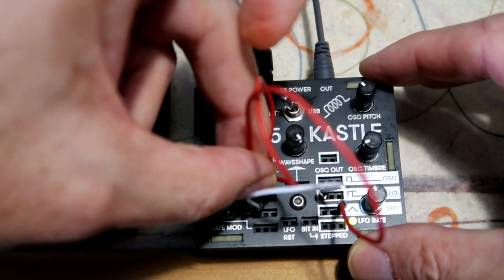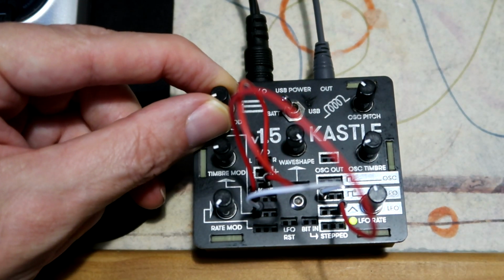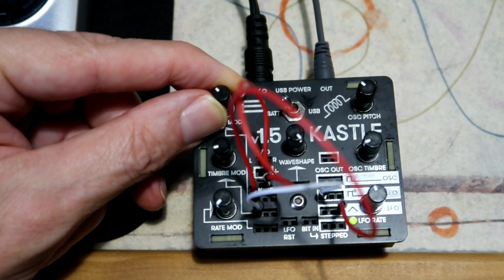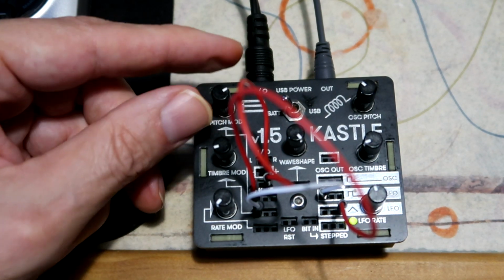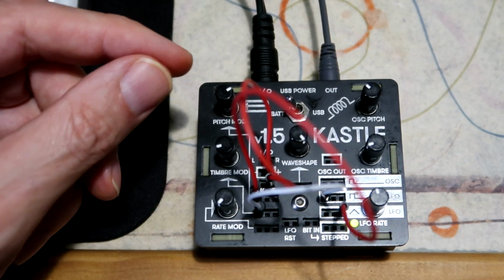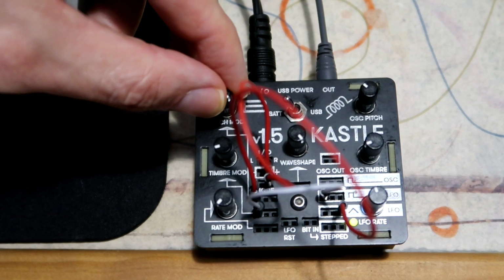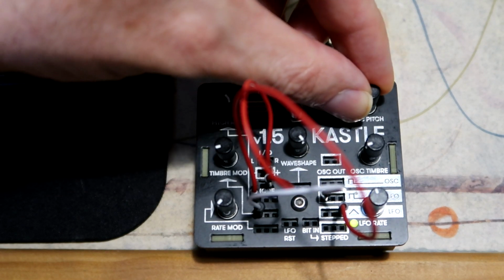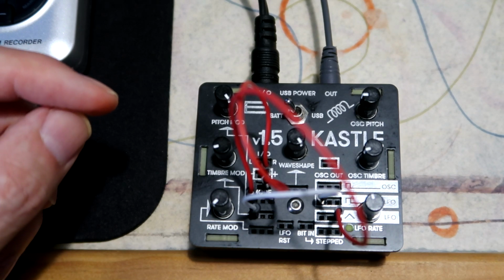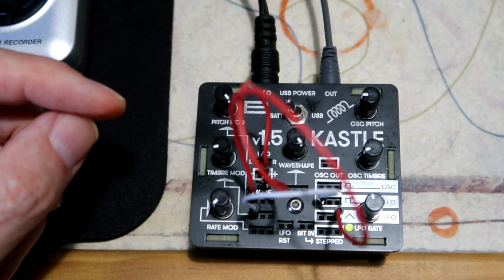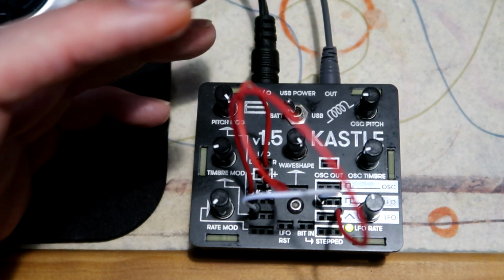So this is triangle to the pitch modulation. So just wanted to share that. Maybe somebody can use it for something.